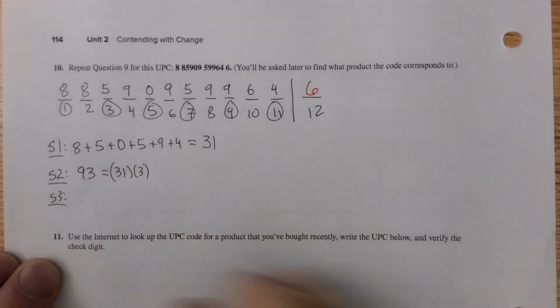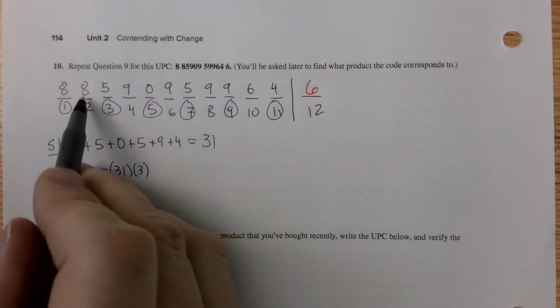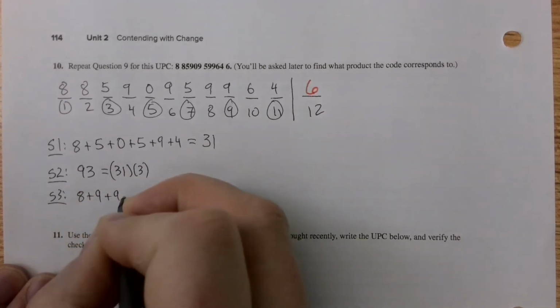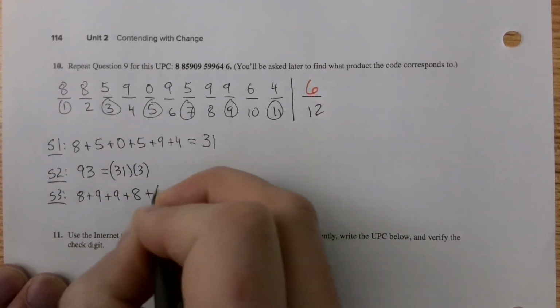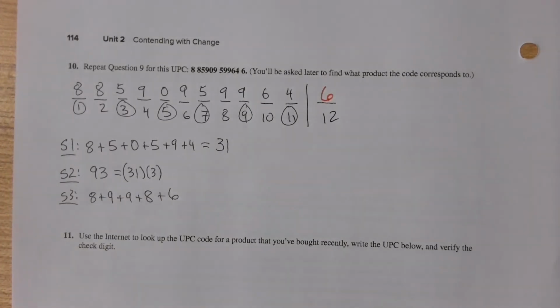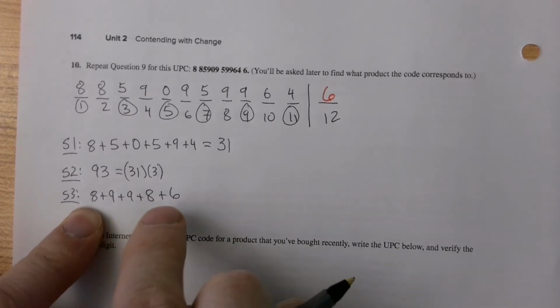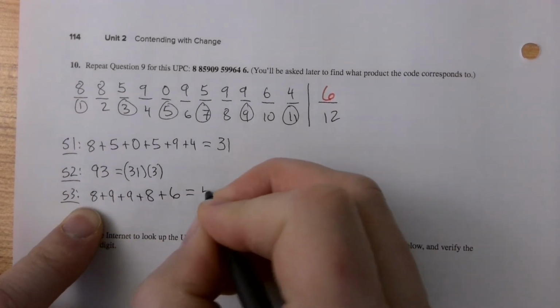Step 3 is now to add up those even numbers, so let's make sure I actually add the even numbers. 8 plus 9 plus 9 plus 8 plus 6. So I've got 16 and 18. That's a solid 34. Plus 6 is 40.